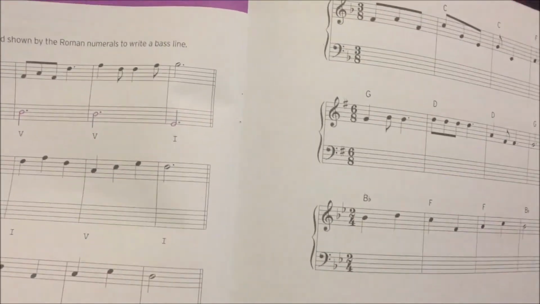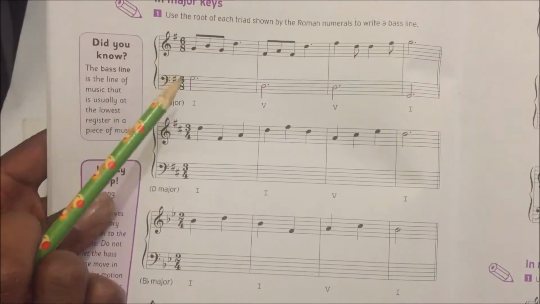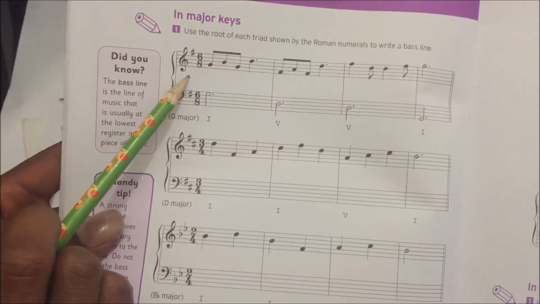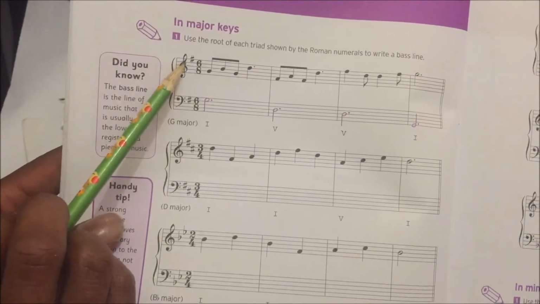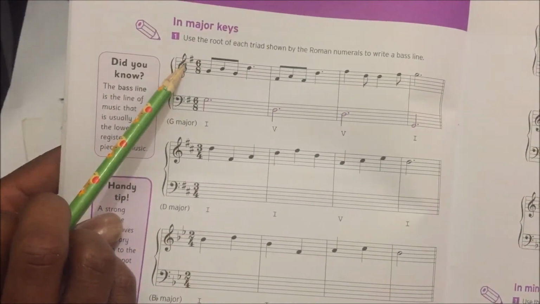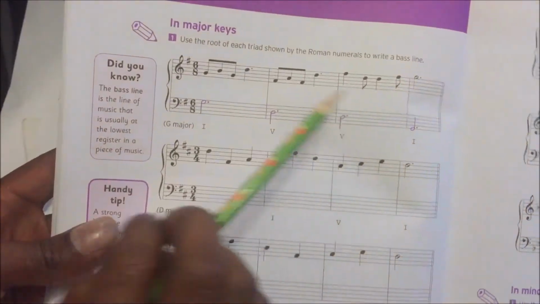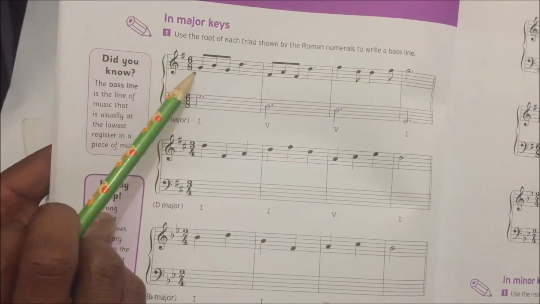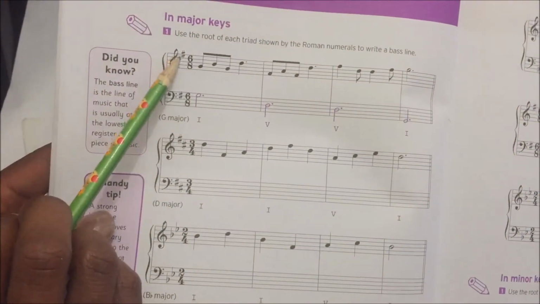Alright, let's move on. Writing a bass line, page 40. So, this song is in G major or E minor. It starts with G, ends in G, it must be G major. Okay, so we know it's G major.